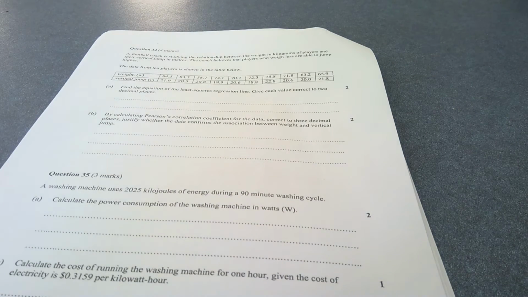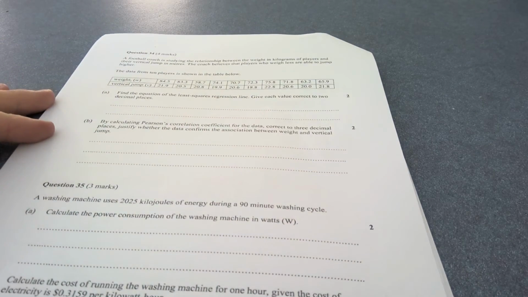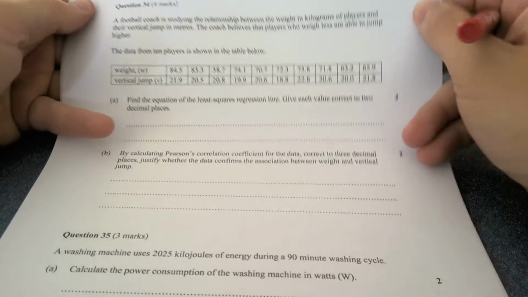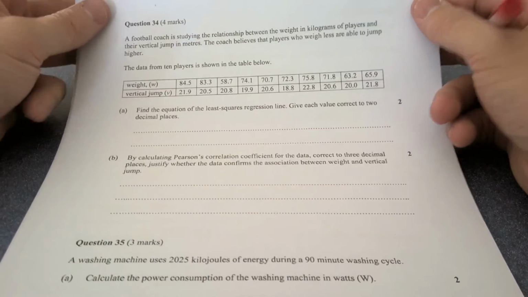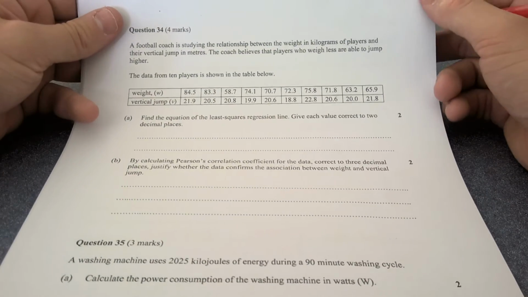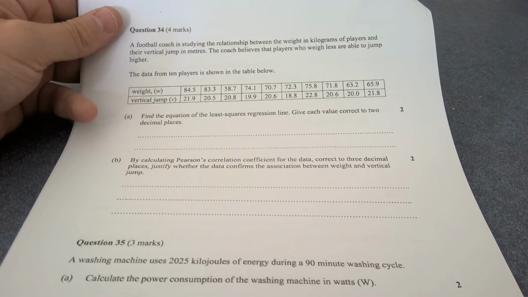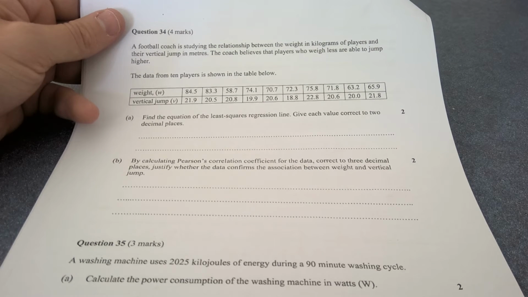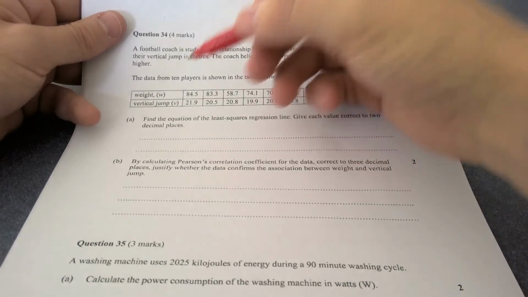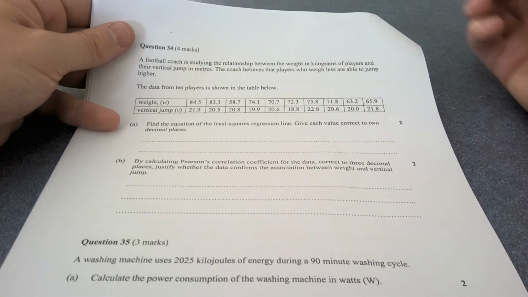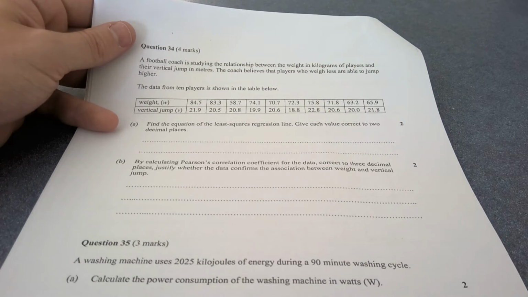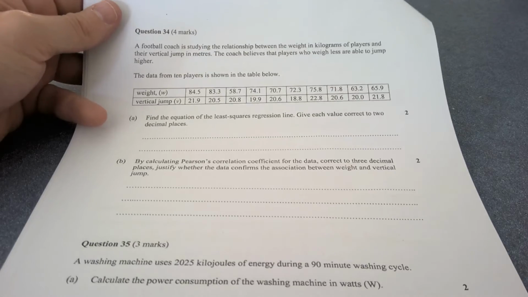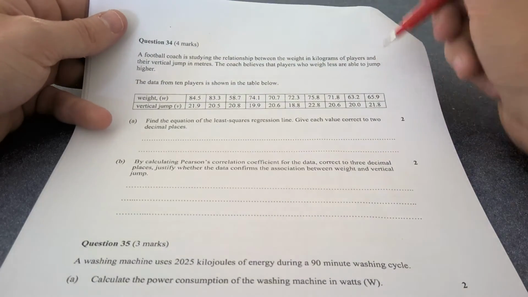All right, going into this question, I'm just going to be very brief about this one because I'm not going to go through the whole process of doing this on your calculator. But a football coach is studying the relationship between the weight in kilograms of players and their vertical jump in meters. The coach believes that players who weigh less are able to jump higher. What that is saying is as this W increases, V is supposed to be decreasing. Okay? Because as we're saying, ones that weigh less jump higher.